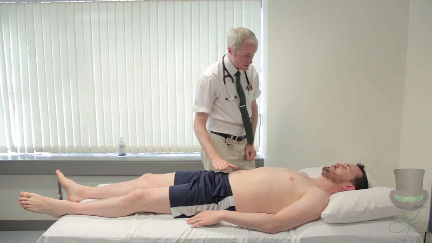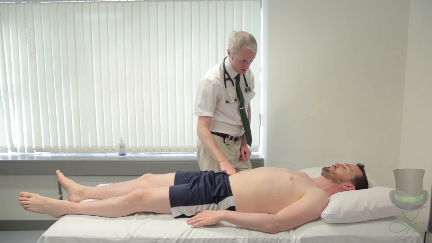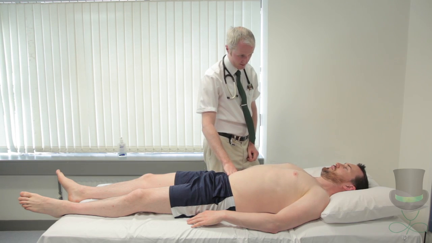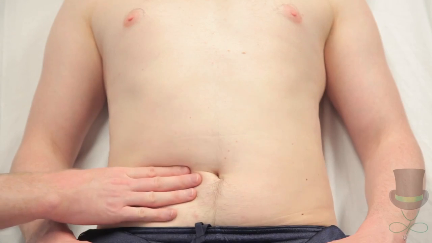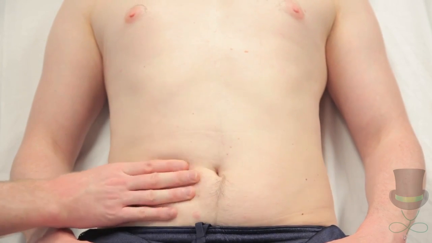Next, palpate for the liver. Take some deep breaths. If a liver edge is felt, note the consistency. The gallbladder is rarely palpable, but if inflamed, tenderness can be elicited by looking for Murphy's sign.